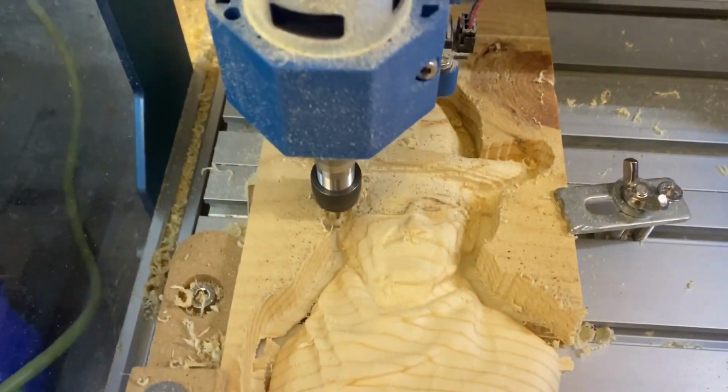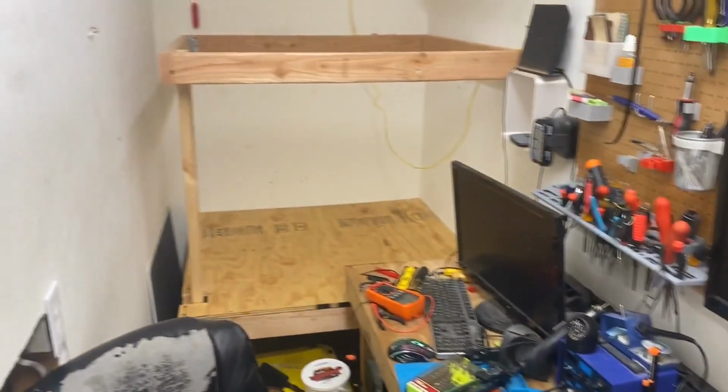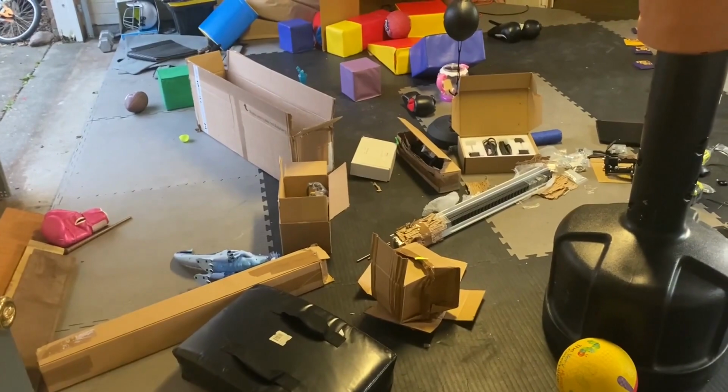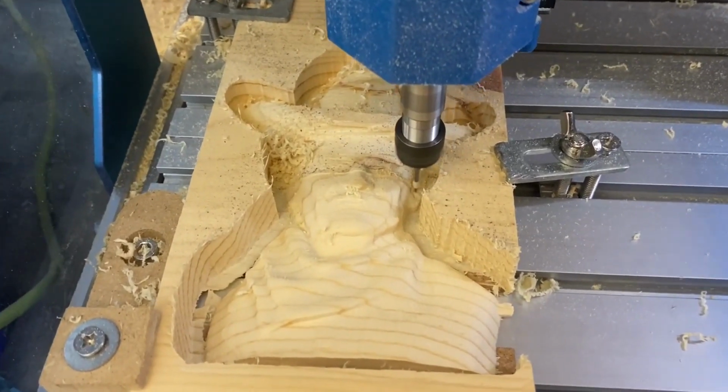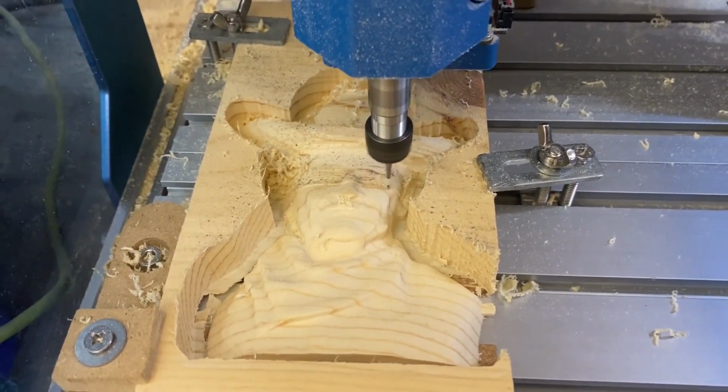Yeah, I'm a little tied up, I'm a little preoccupied. I'm building a station for my new LongMill CNC. Pretty happy about that. All right, so this should wrap up in the next, I don't know, hour or something like that, and we'll take a look at it.